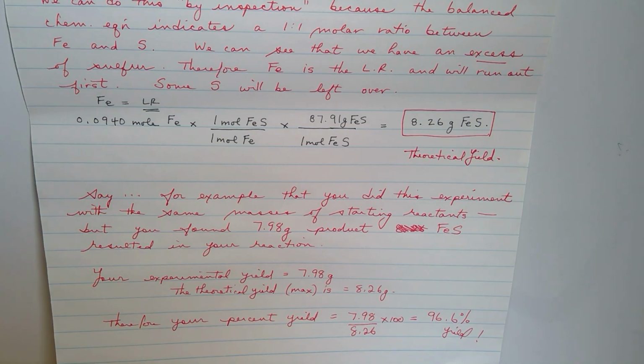That's important because otherwise we're comparing things that shouldn't be compared. If you repeated this exactly with the same starting materials and conditions and amounts, then in theory, the maximum amount of product that you would produce is 8.26 grams. So that's your expectation. That's your theoretical yield.